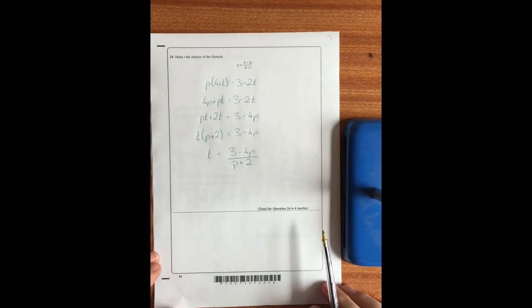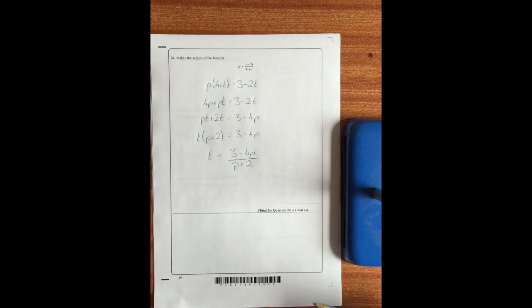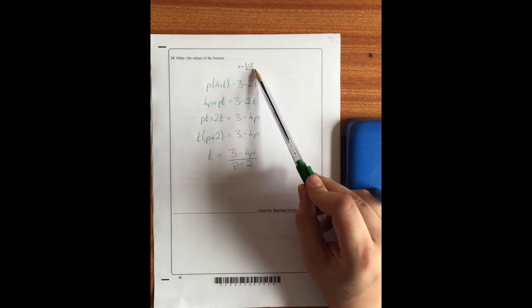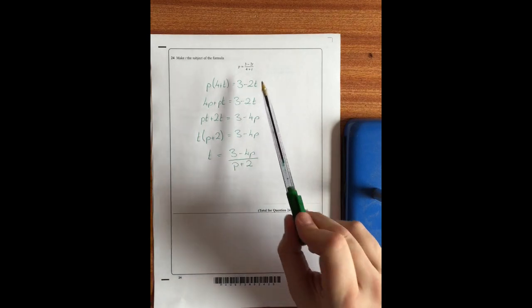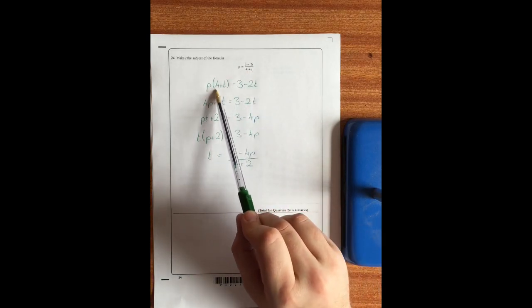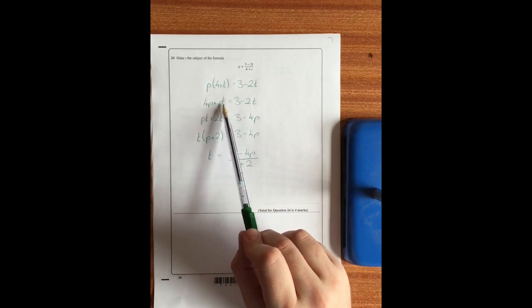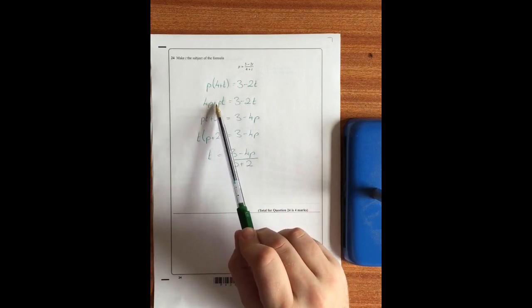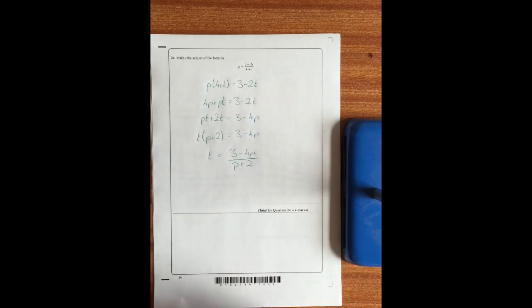Question 24. Make T the subject of the formula. In this case, we've got T's on the top and the bottom of this fraction. So the first thing we need to do is get rid of this fraction by taking 4 plus T onto the other side. If we expand that out, we can have T as a term on its own. So 4p plus pt equals 3 minus 2t.